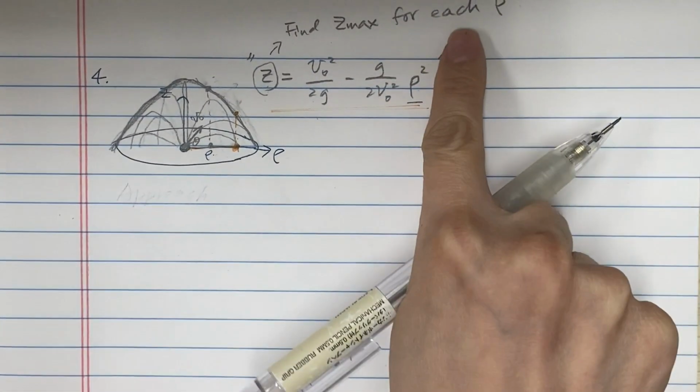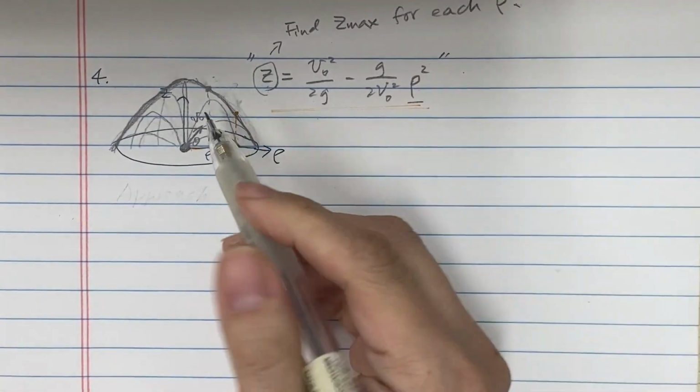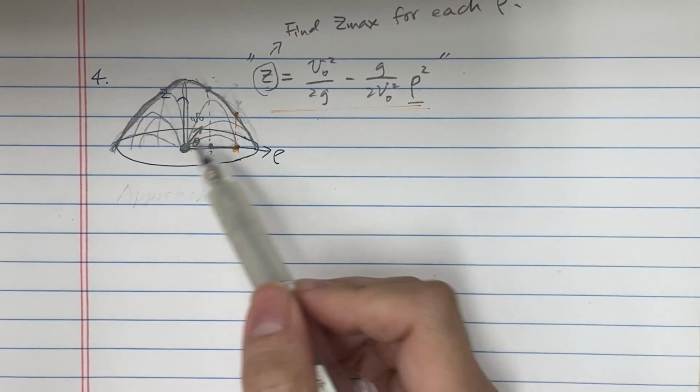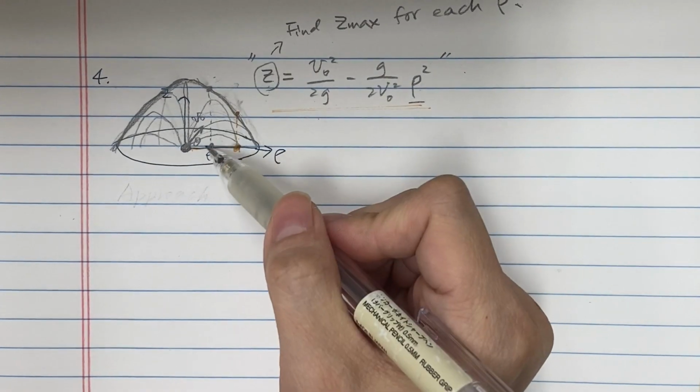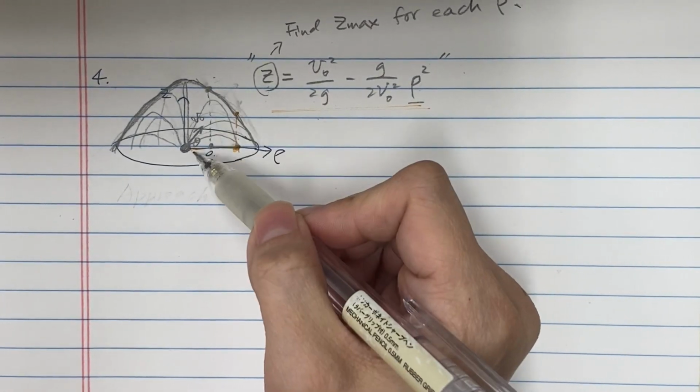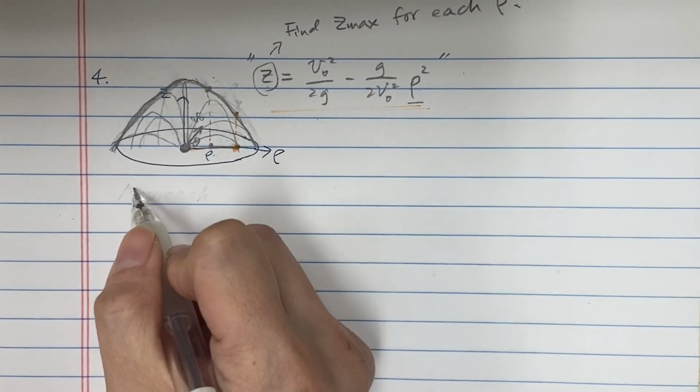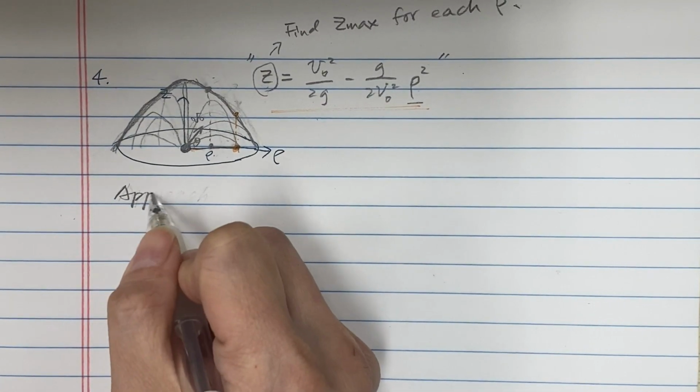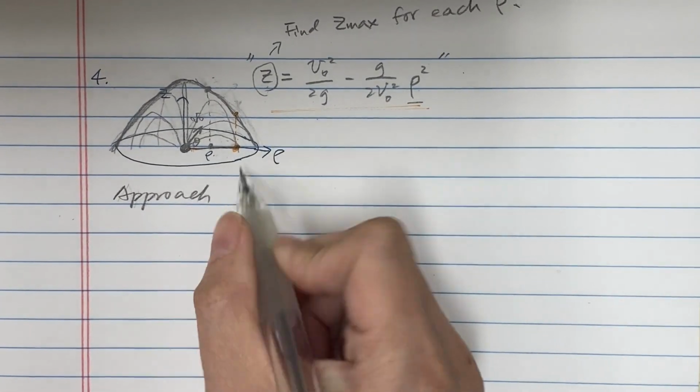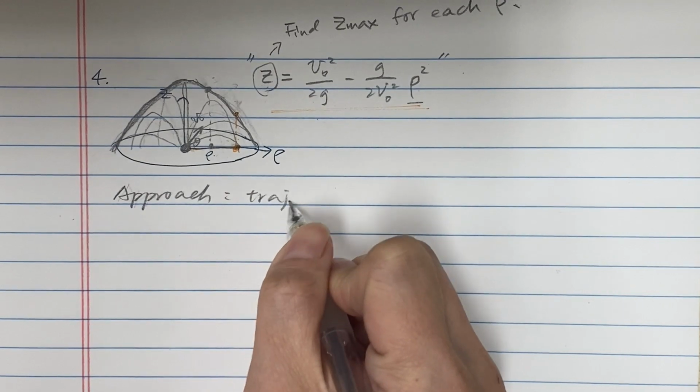All right, so let's do that. These are all the trajectories, and we want to find the maximum z for all the trajectories. So my approach is, let me find the trajectory first.